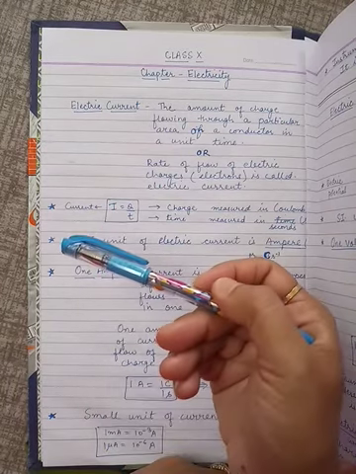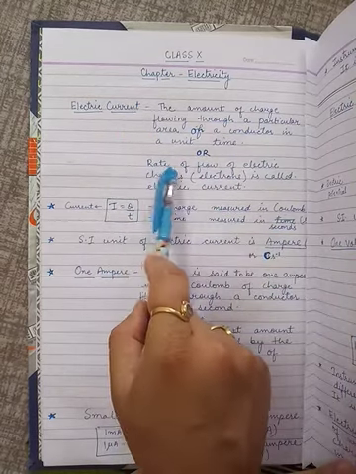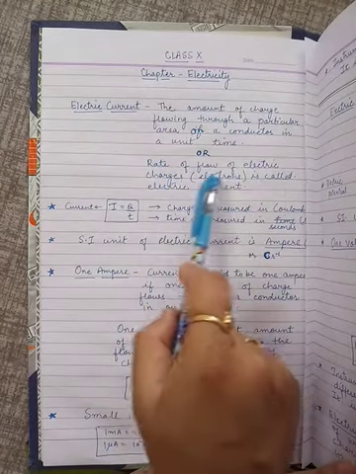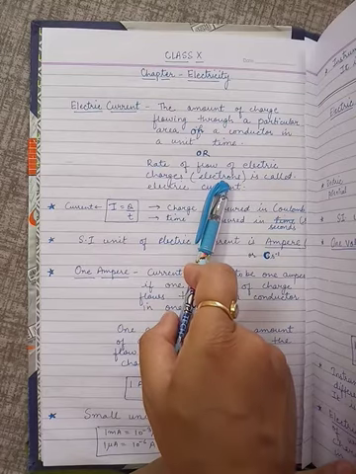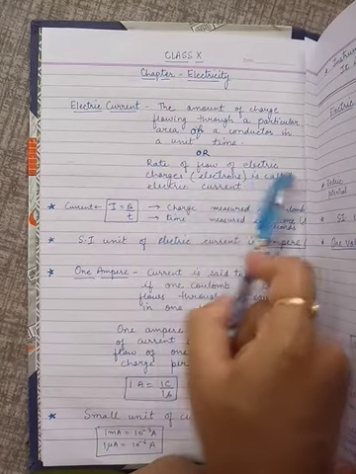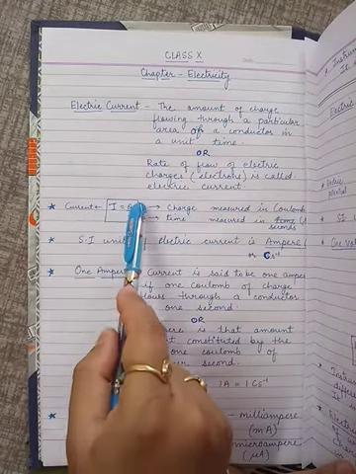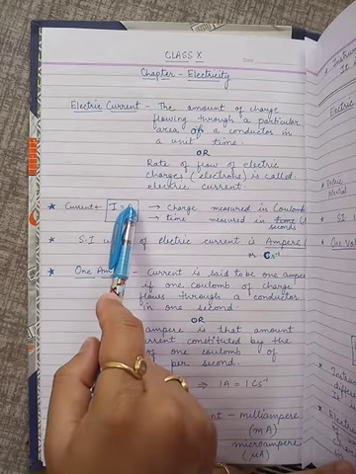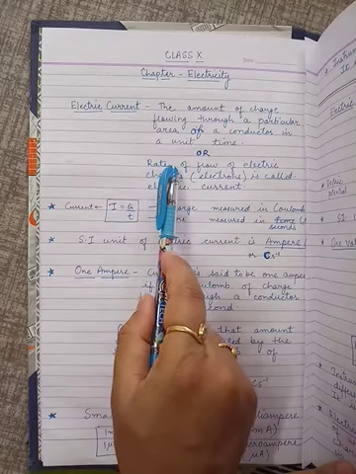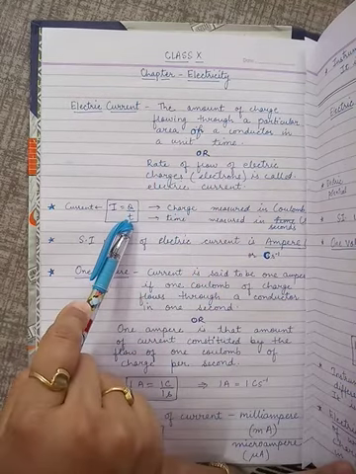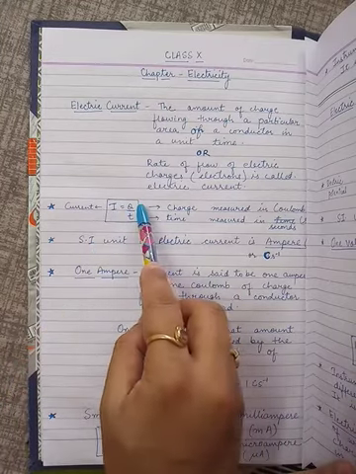Another way of defining this electric current, I have written over here: the rate of flow of electric charges, that is electrons, negatively charged particles in any atom, is called electric current. Now this is the formula, I equals Q upon t. Q is representing charge. And rate of flow, rate means with respect to time. With respect to time, how many charges are flowing, that is the formula.